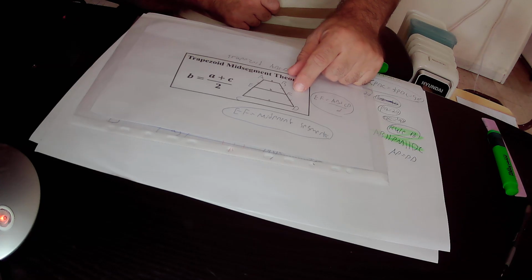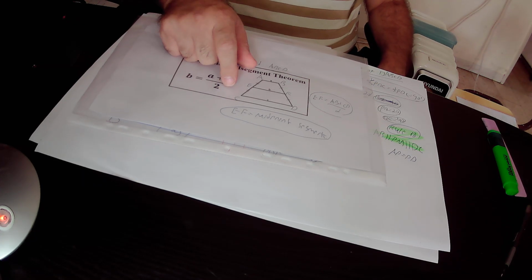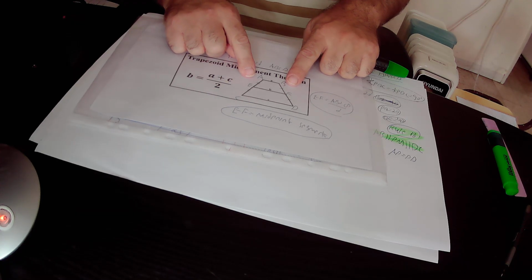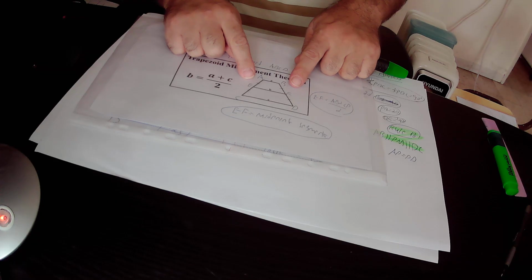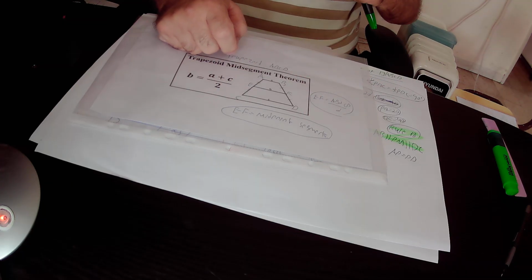That is to say, BF equals FD. Likewise, point E is the midpoint of AC. That is to say, AE equals EC. Line segment EF connects the midpoints of the legs AC and BD.